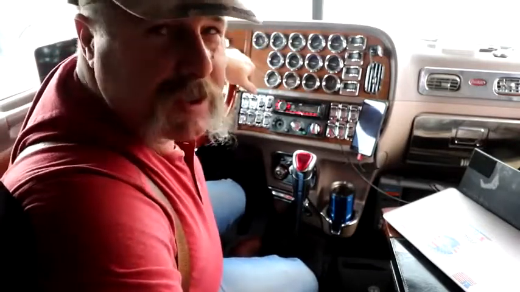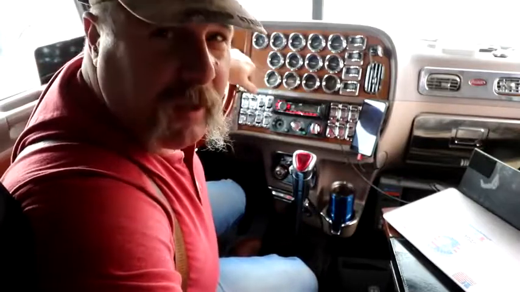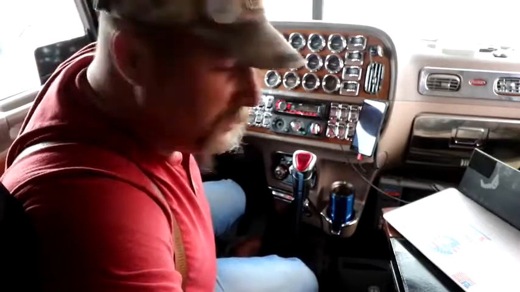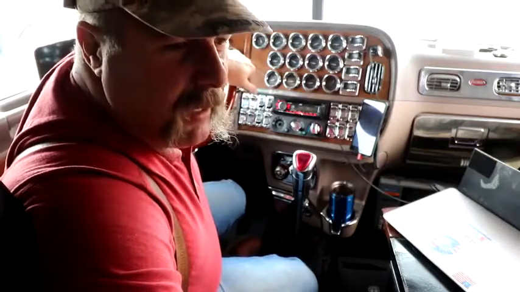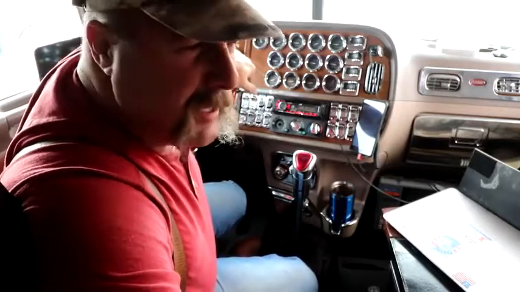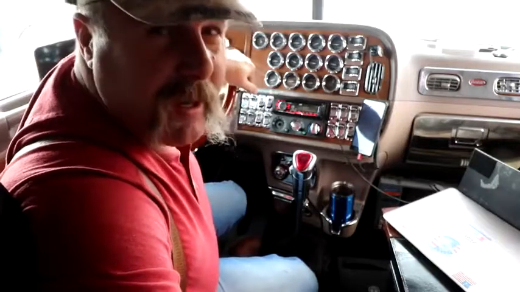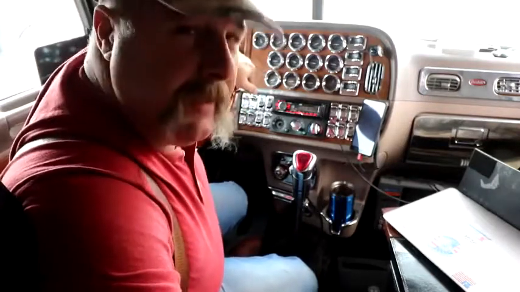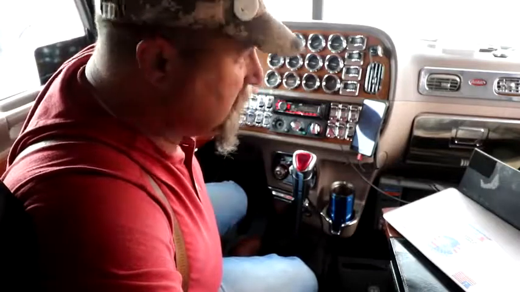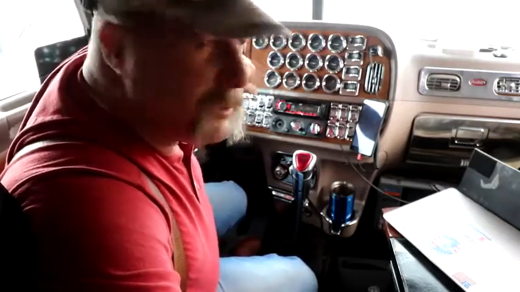I thought I'd try to show you guys how to shift an 18-speed transmission. Do a little bit of explanation, because a lot of people wonder, there's 18 gears in it, how in the world could you keep track of everything? It's really not as hard as you think. It's kind of harder to master it, I guess. It's kind of like shooting pool. It's easy to understand, but it's hard to get good at.